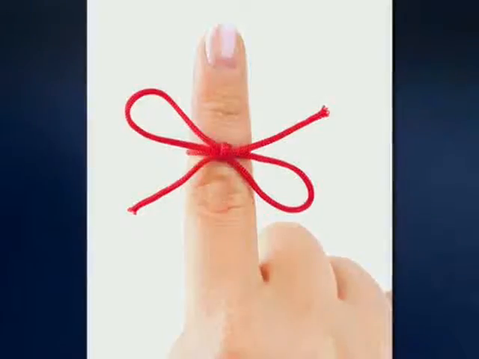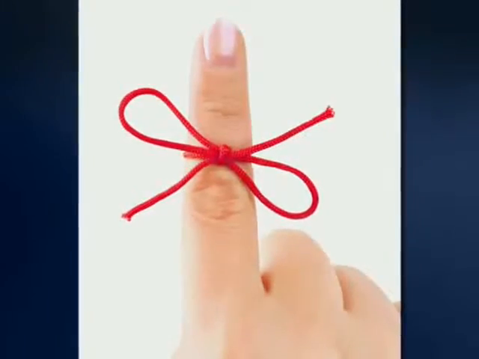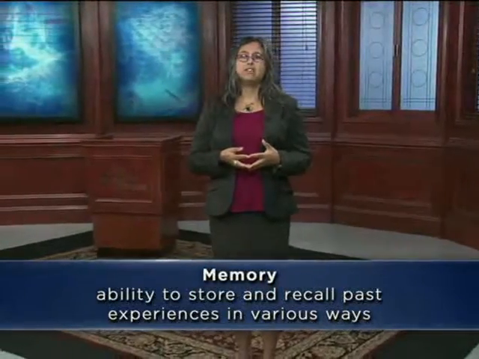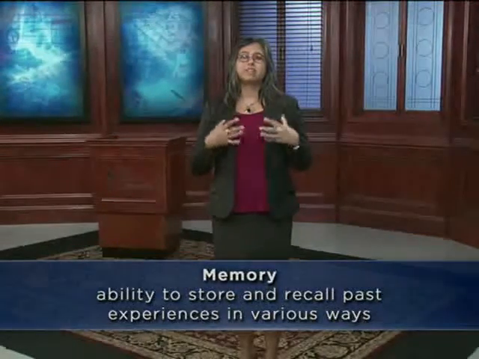Another way to think about this is that development is not the same as learning, but learning is one major contributor to development. Learning is also not memory. Memory is our ability to store and recall past experiences in various ways, and learning is the acquisition of new information and abilities.